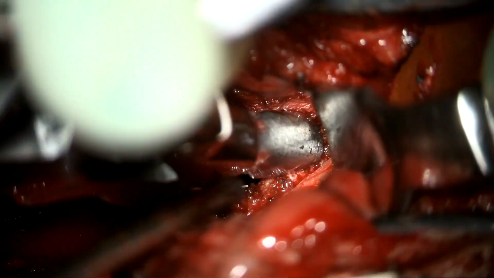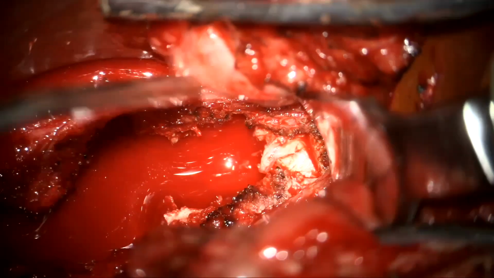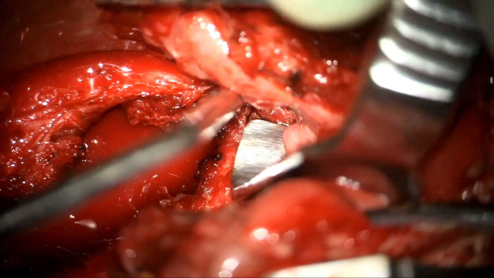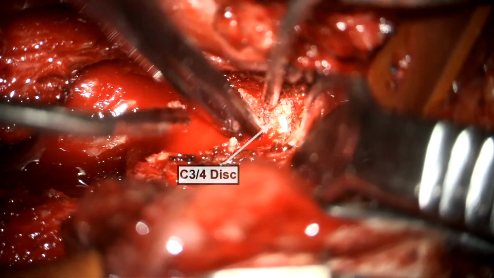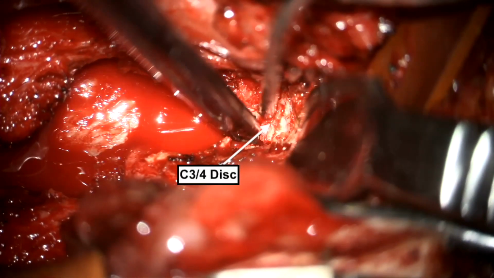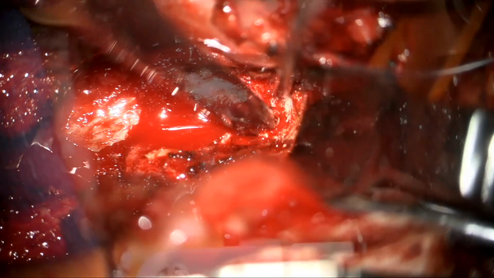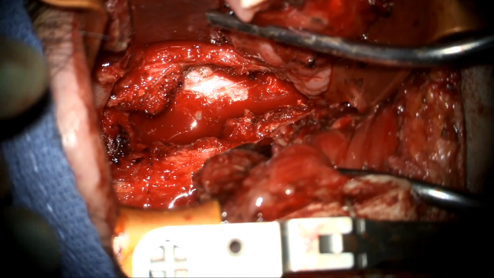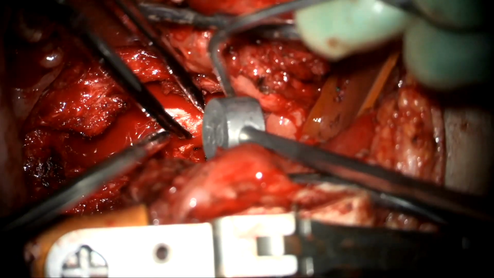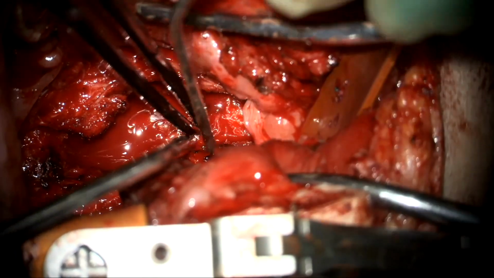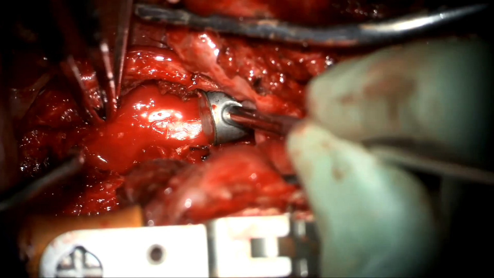For orientation, the left side of the screen is cranial and the right is caudal. Next, trial cages were used to size the corpectomy cage. The corpectomy cage was fit to the C2 to C4 defect, packed with allograft, and expanded.